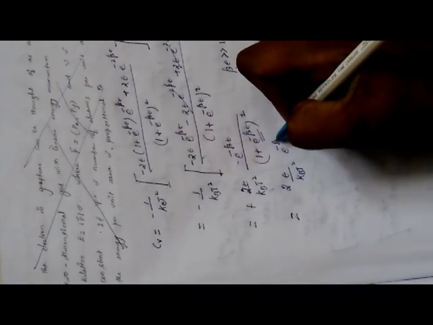If it is much greater than 1, this value goes to infinity, or also you can take T approaching 0, so this is negligible. That means it goes to approximately 0.